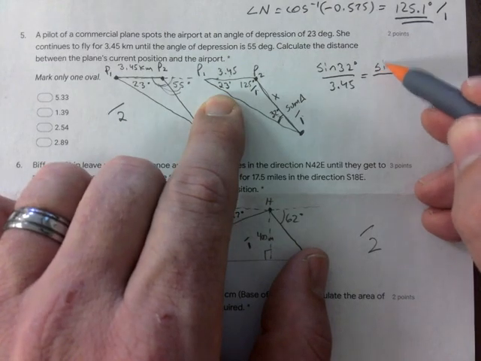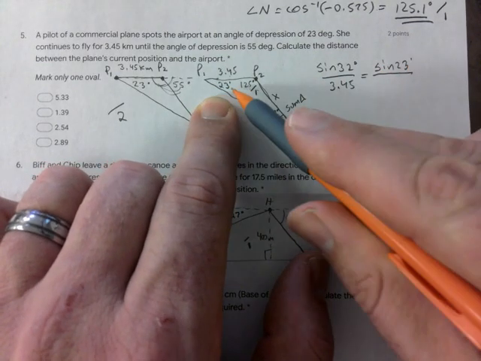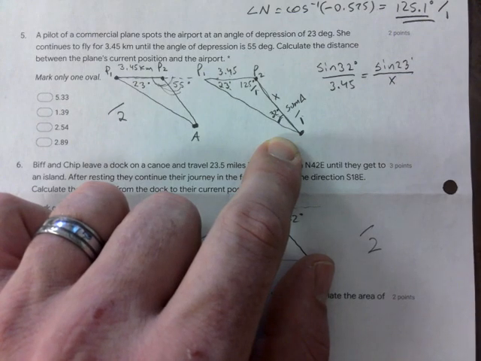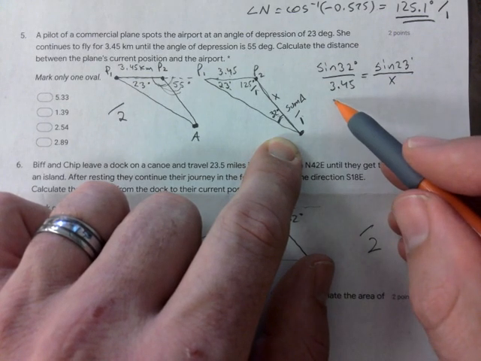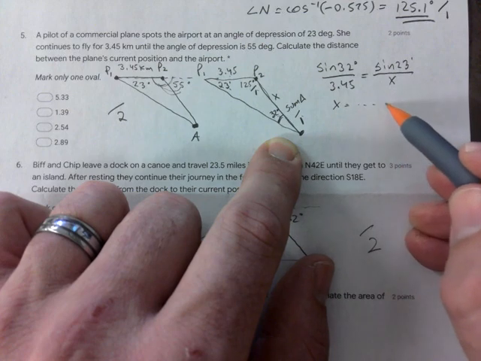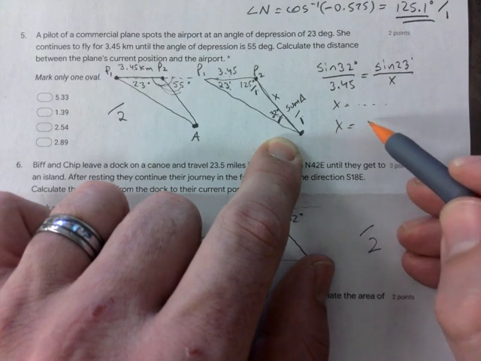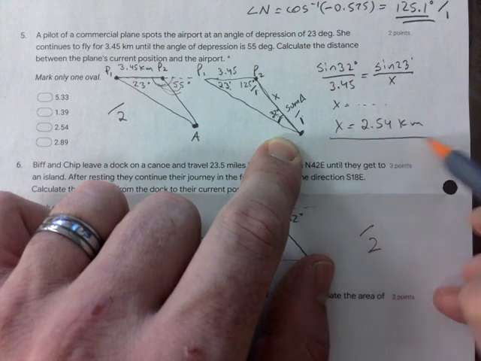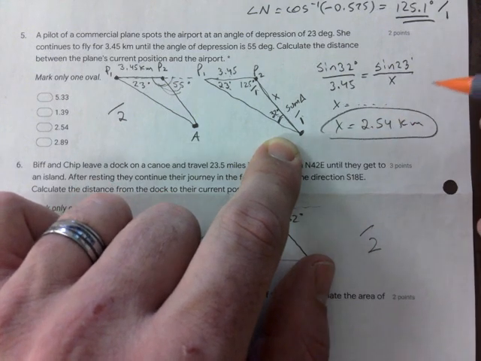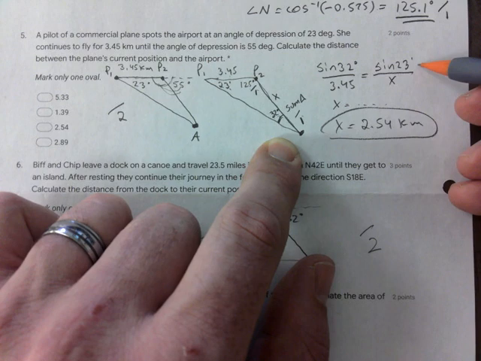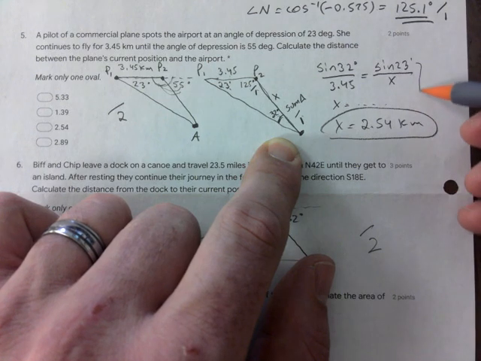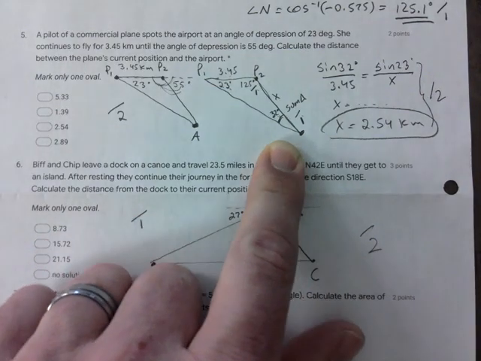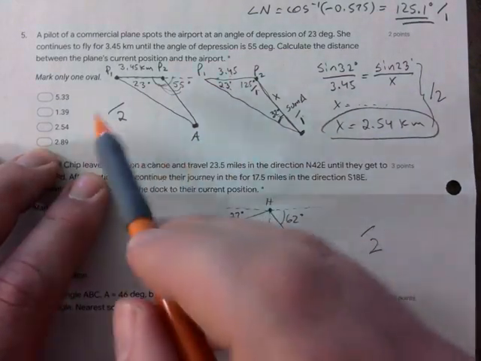I have to use sine of 23, this one, to give me that sine. Okay. If you do the work and then crunch the numbers, you get 2.54 kilometers. I'm going to give you 2 marks for this, the setup and the work that is required there. So careful here.